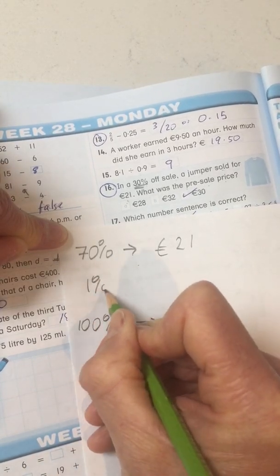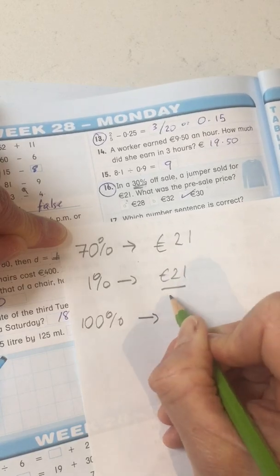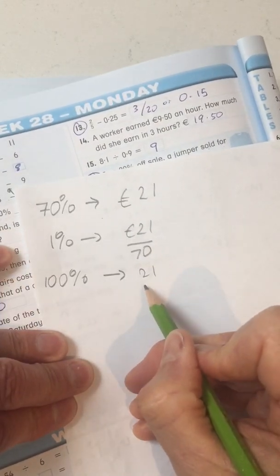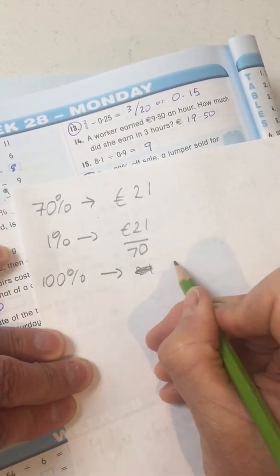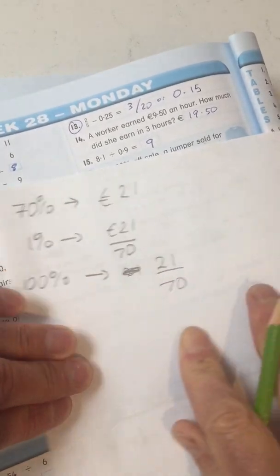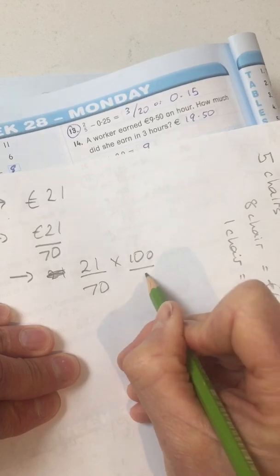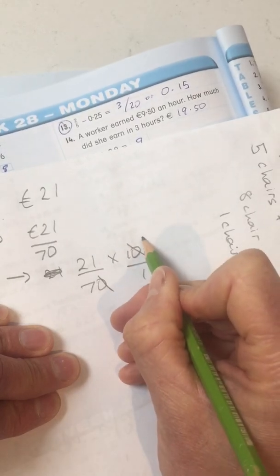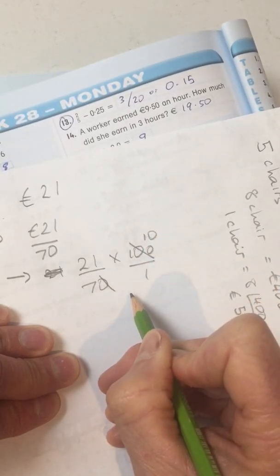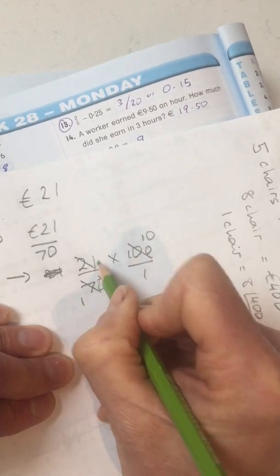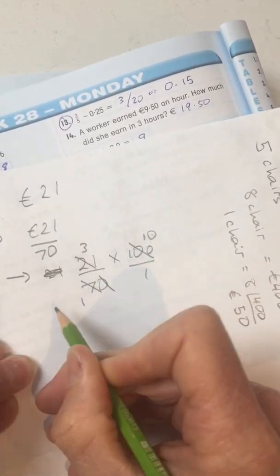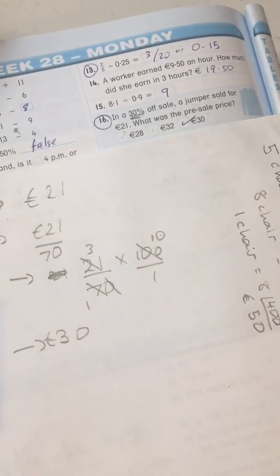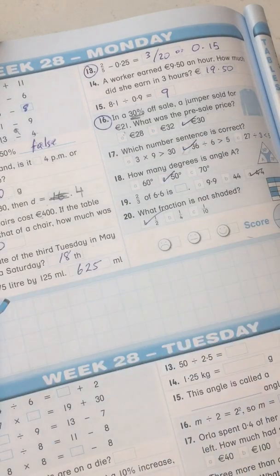We can find 1% by dividing 21 by 70. And to find 100%, it's 21 divided by 70 multiplied by 100 over 1. 10 into 70 goes in 7 times, 10 into the top 100 goes in 10 times. I'm cross cancelling here. 7 into 7 goes in once, 7 into 21 goes in 3 times. 3 tens is 30. So before they knocked the 30% off, the jumper was selling for €30.